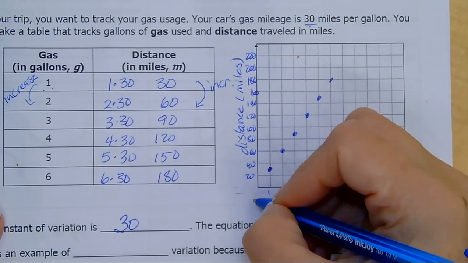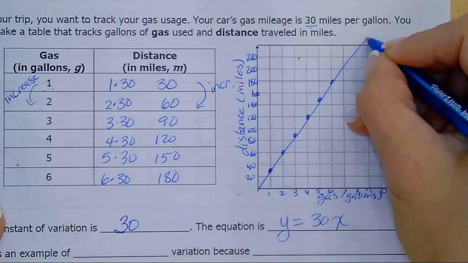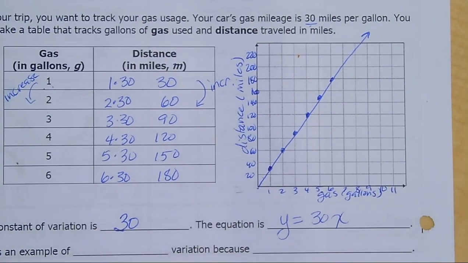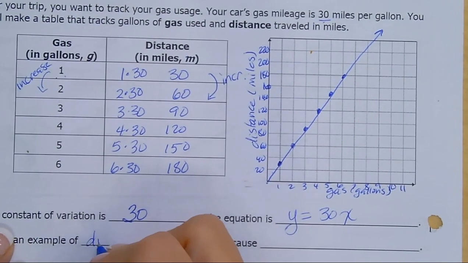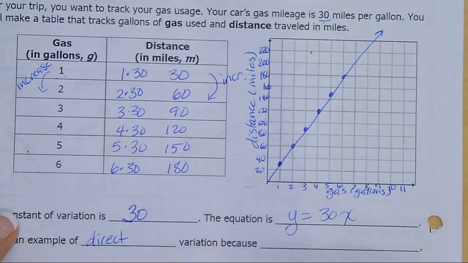6, 180. So you can see that that is a straight line. So you could predict, after you were going 15 gallons, how many miles you could go. All right, so this is a direct variation, because as one increases, the other also increases.